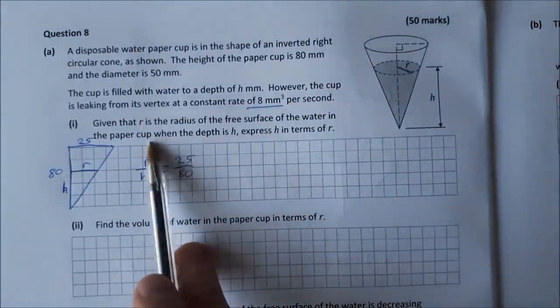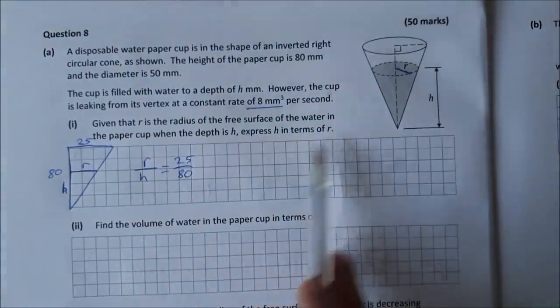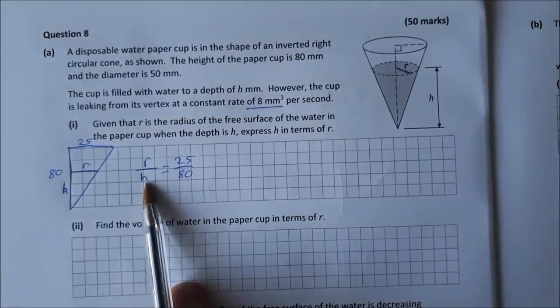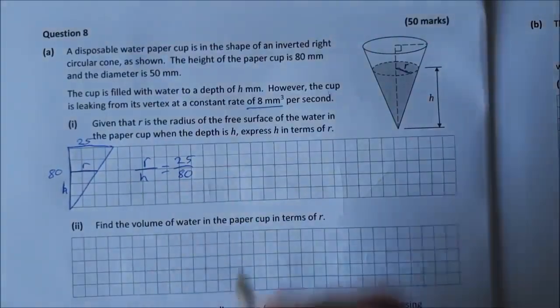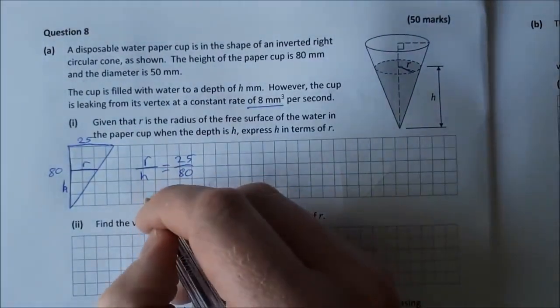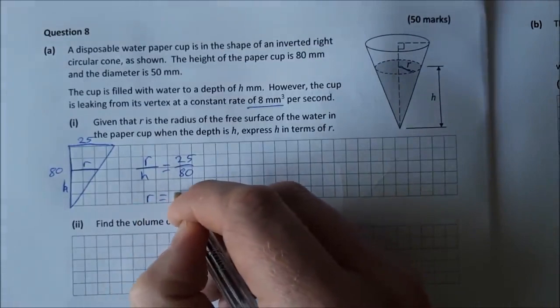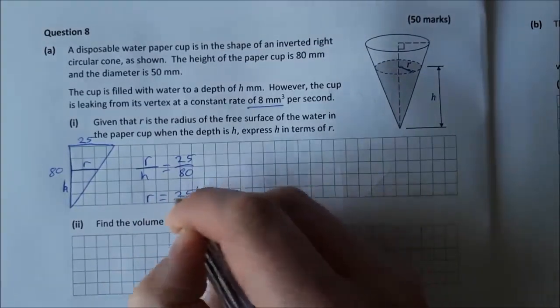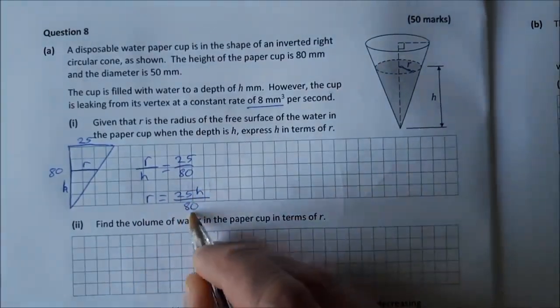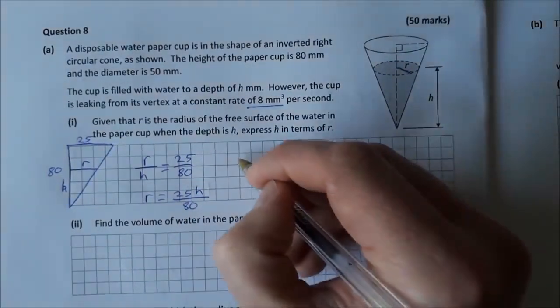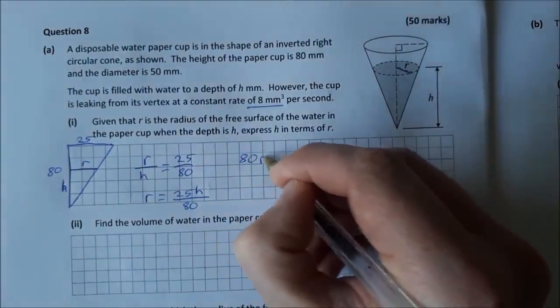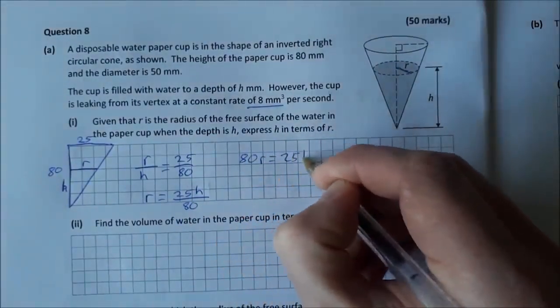And I want to write h in terms of r, so I want to isolate h. To isolate h there, I'm going to multiply across by h. That'll give me r is equal to 25h over 80. I'm going to multiply by 80. That'll be 80r is equal to 25h.